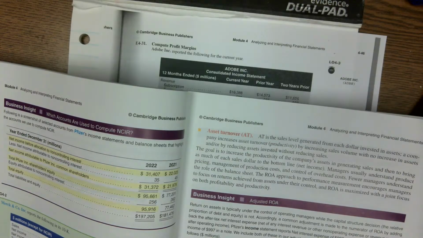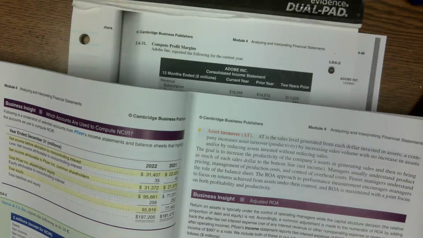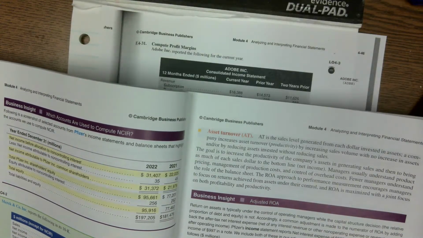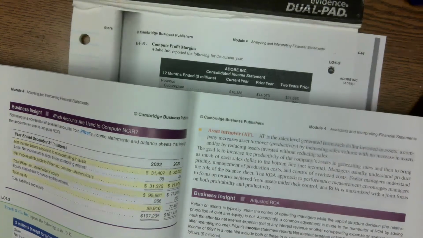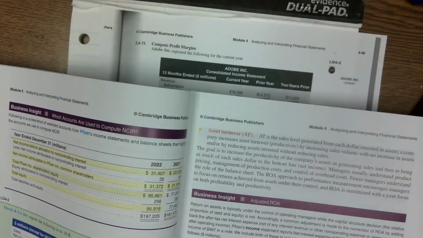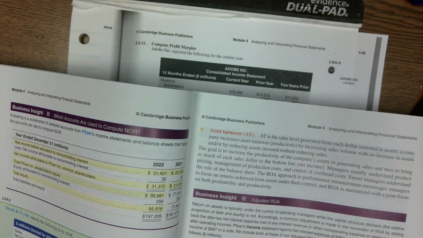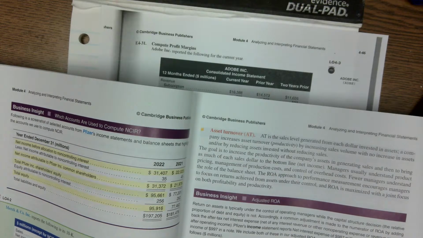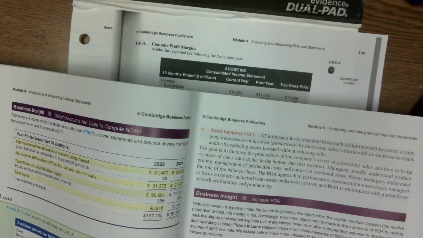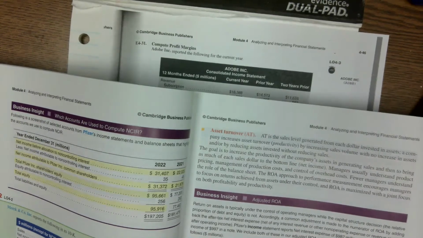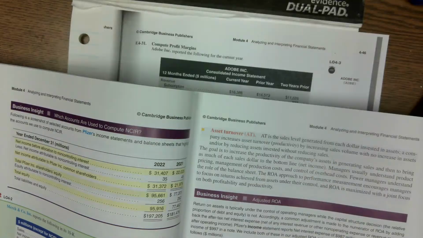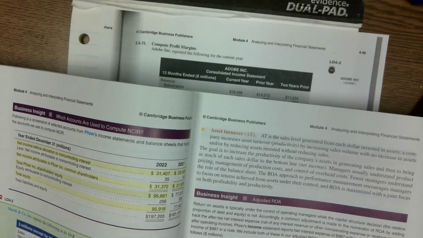So we're going to take the interest expense and multiply it by 1 minus the tax rate. So it's this 1 minus the statutory tax rate that is taking out the tax effect of that.